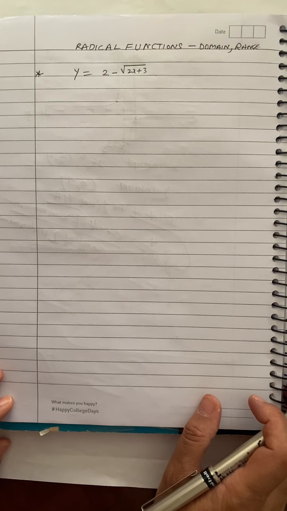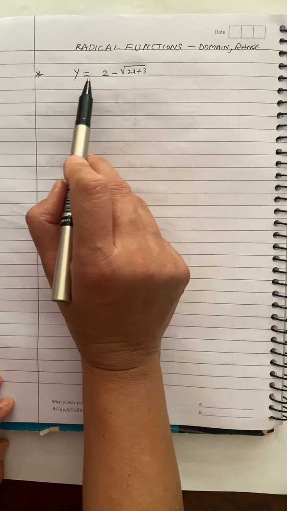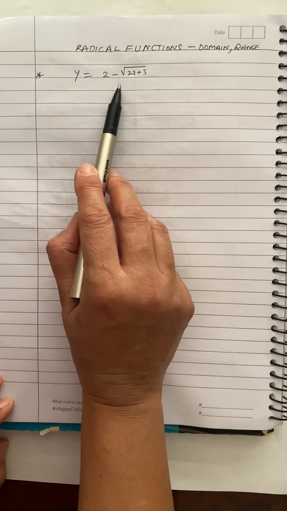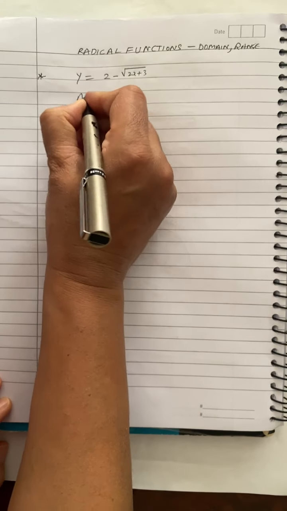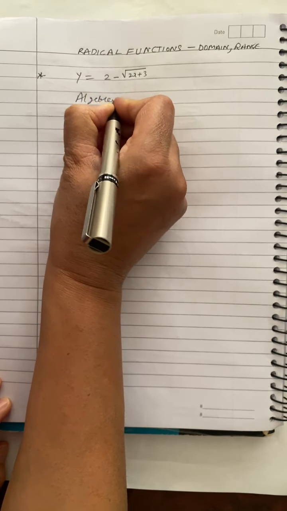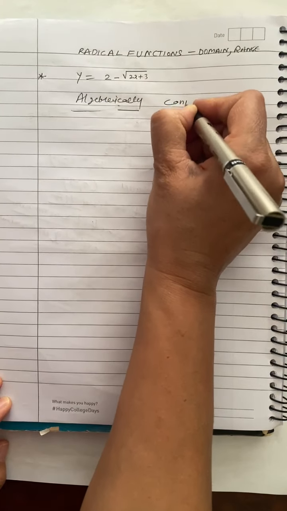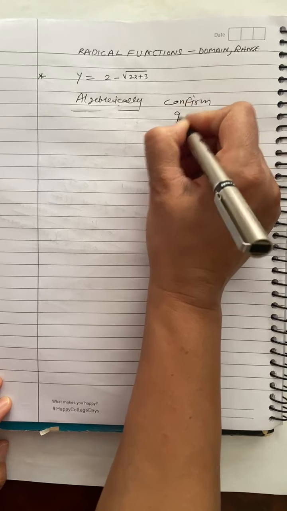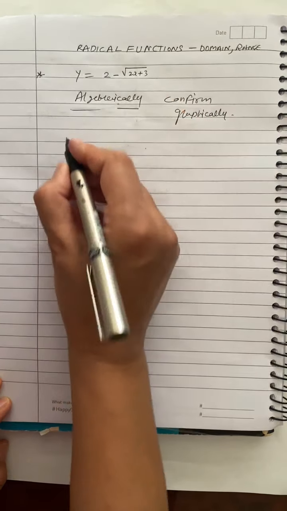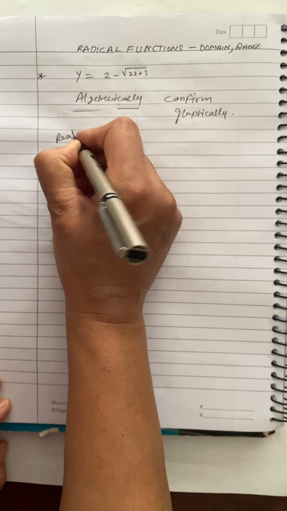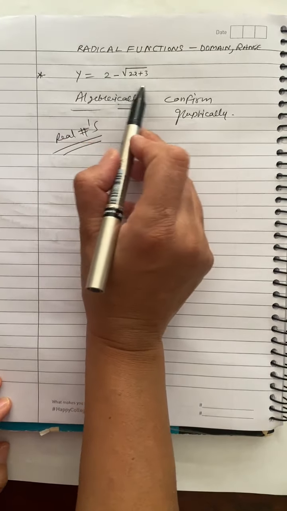So the first example is: determine the domain and range of the radical function y is equal to 2 minus the square root of 2x plus 3. So we are going to do it algebraically, and then we'll confirm the result graphically. Whenever we are finding domain and range, we are talking about real numbers. So we are going to find first the domain and range.